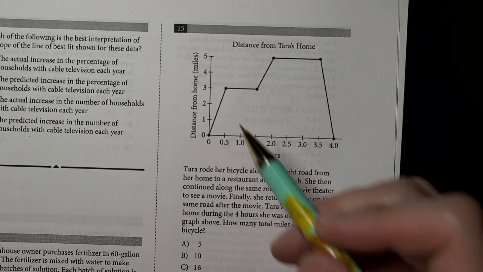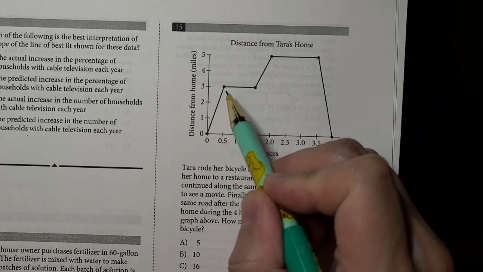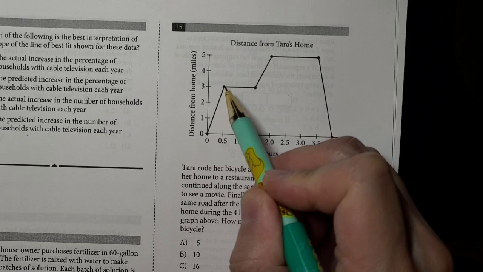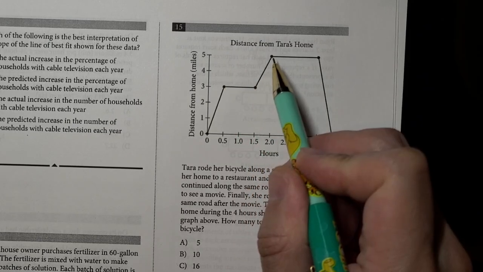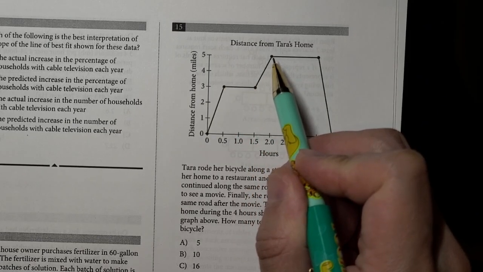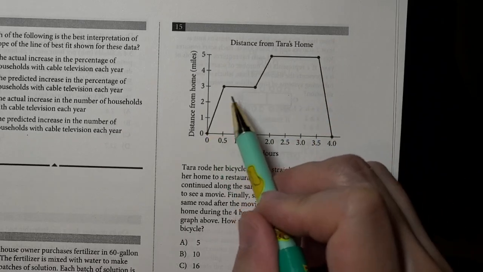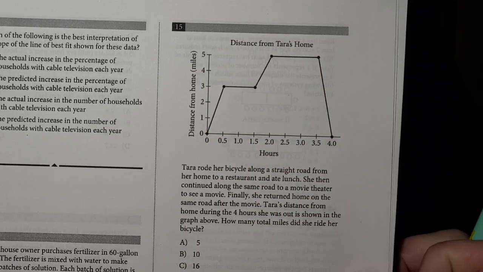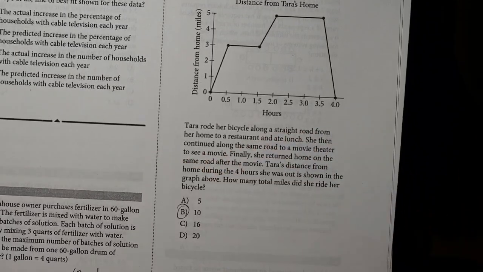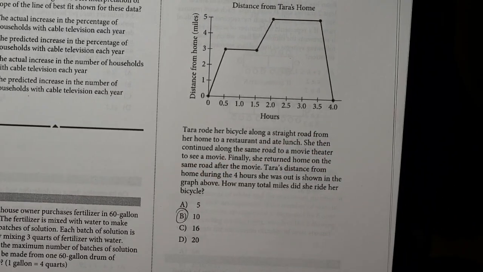So this is distance from home. So from here to here, she rode her bicycle 3 miles. From here to here, she rode it 2 miles. And then from here to here, she rode it 5 miles. So 3 plus 2 plus 5, that's 5 plus 5, which is 10. Okay.